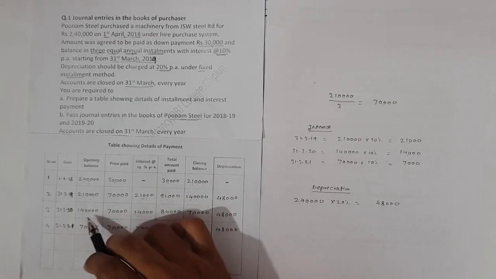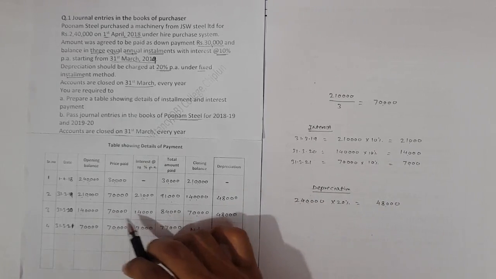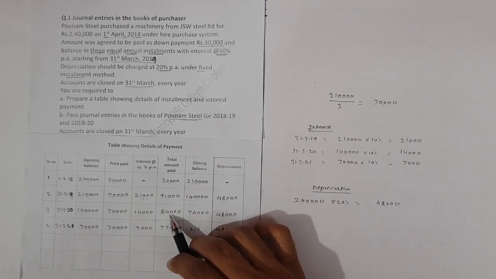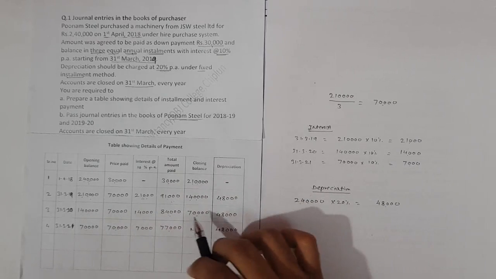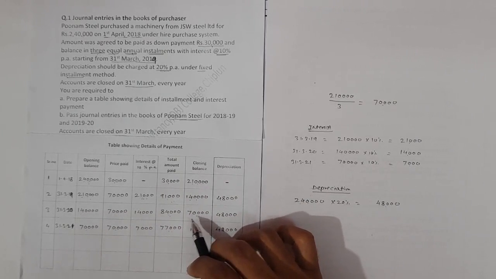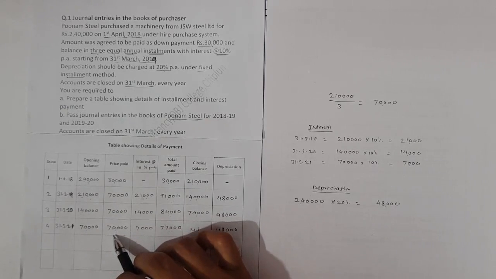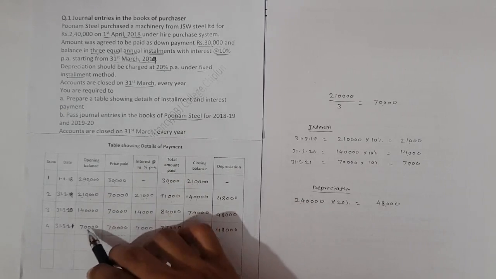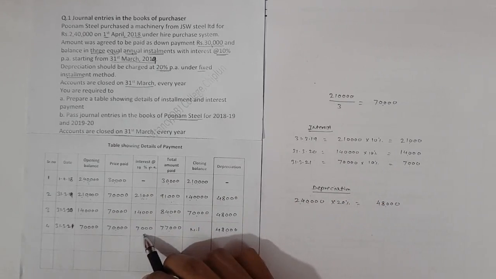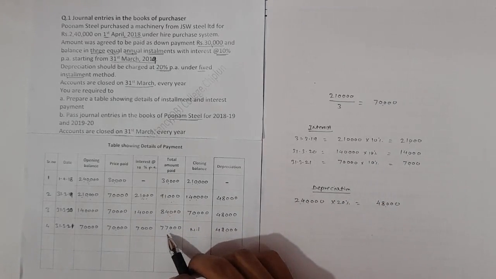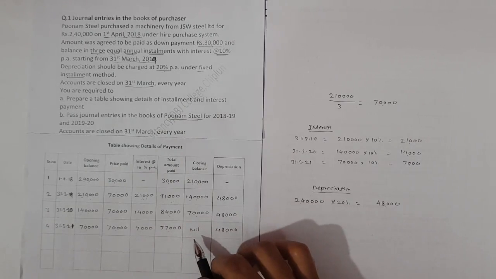Next, price paid is 70 again. Interest is calculated on opening balance, that is 140 into 10%, 14,000. It is calculated and shown here. 70 plus 14 equal to 84. It is installment number 2. Then closing balance is opening less price paid. It is 70,000. This 70,000 is carried forward to the next line, and for the last installment price paid is 70. Interest is 10% on 70,000. It is calculated here. Interest amount is 7,000. 7,000 plus 70, total amount payable is 77,000, and now closing balance is 0 because the complete amount is settled.